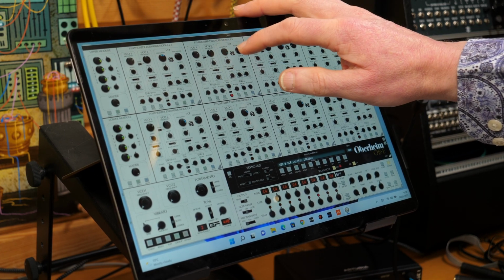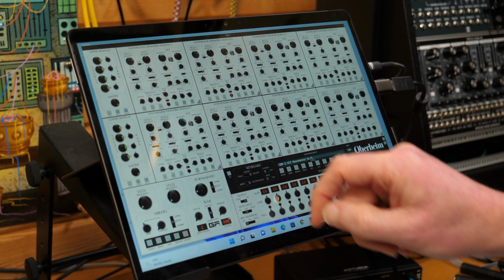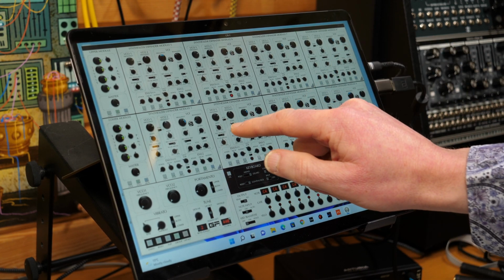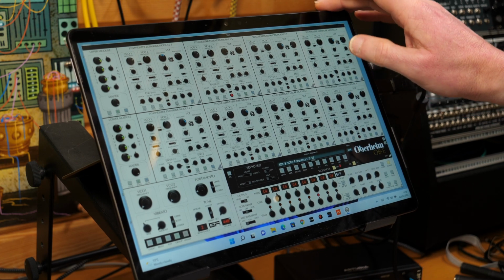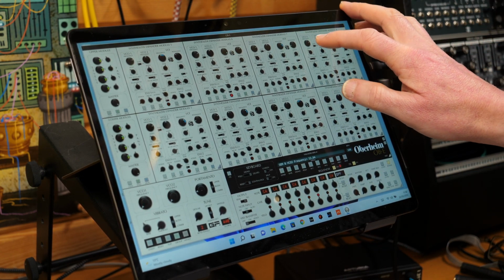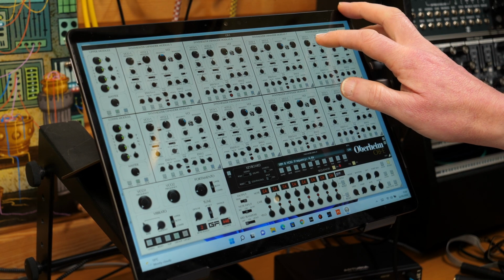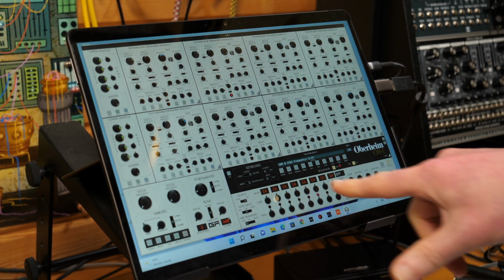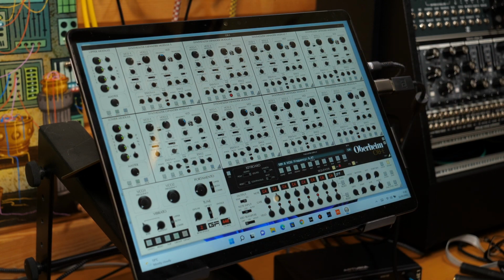So what I can do is individually set anything I like for each of the modules. I've not changed any notes on the sequencer, it's just playing one note, but it's stepping through each of them differently.